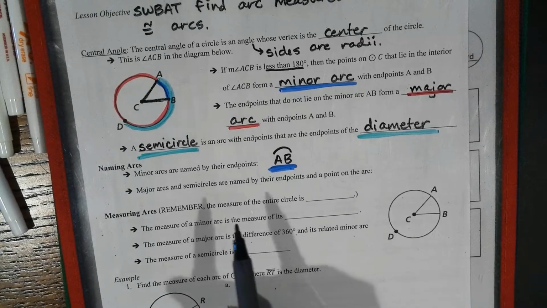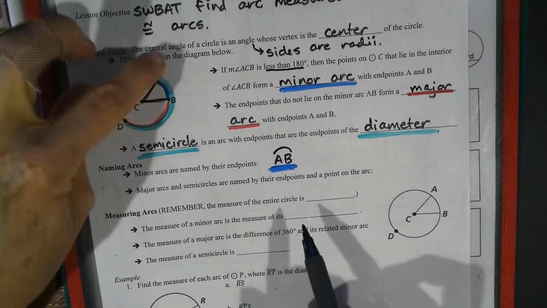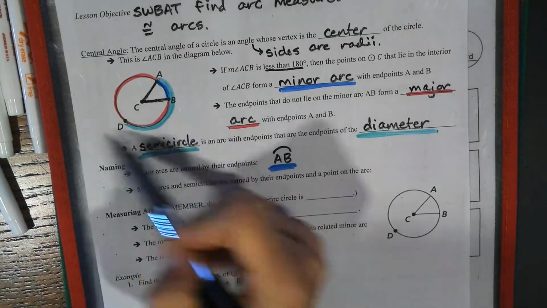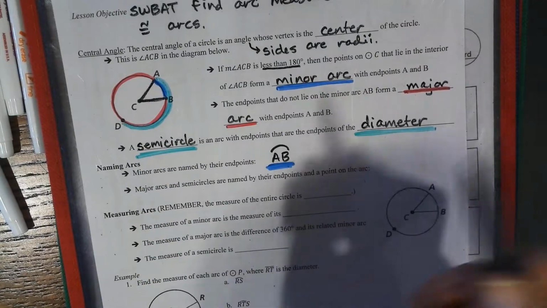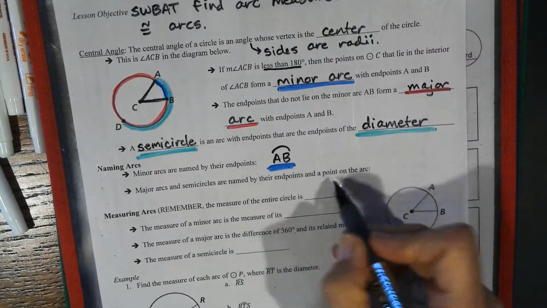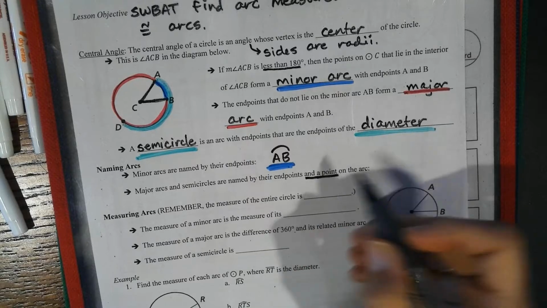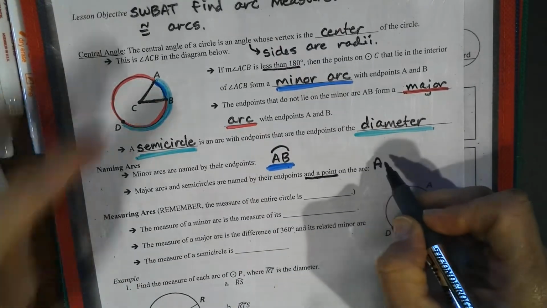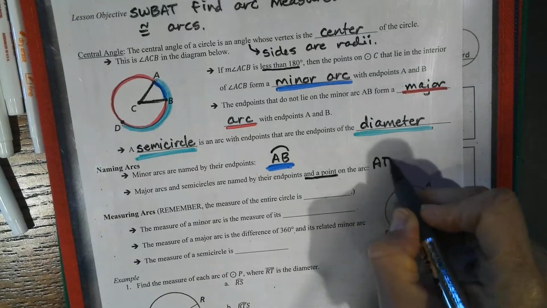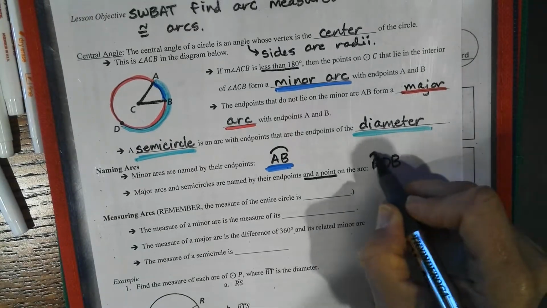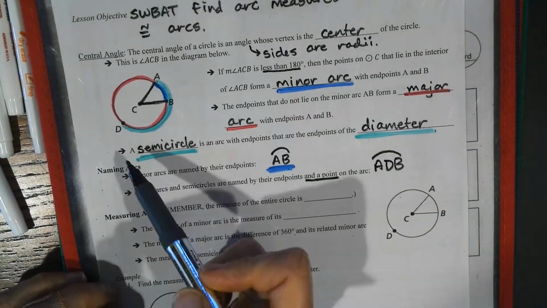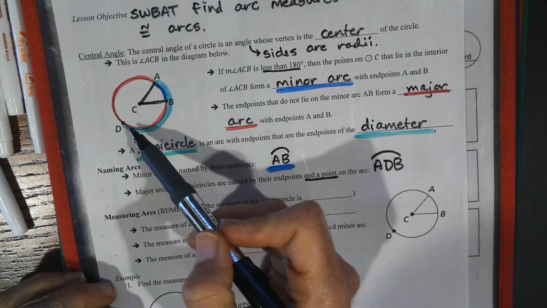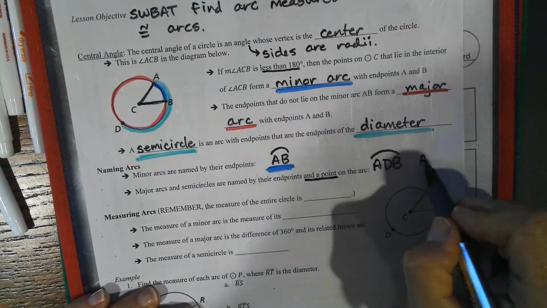Now, major arcs and semicircles, because you want to know you've got to go all the way around the back side, so you're going to use the endpoints and a point, which means if I want to do the red arc, it's A, D, B. So in this case, it matters, like you can't do A, B, D, because that would mean the green one.